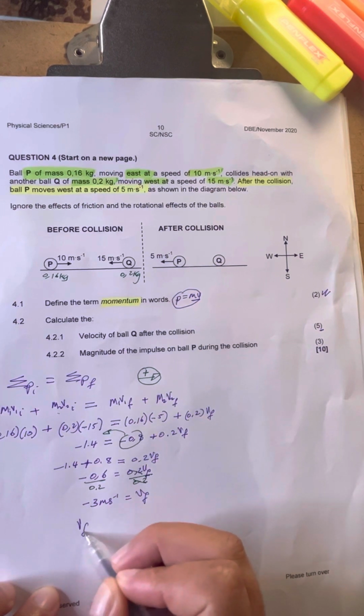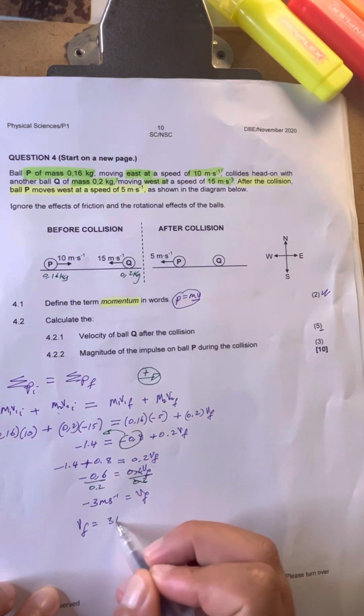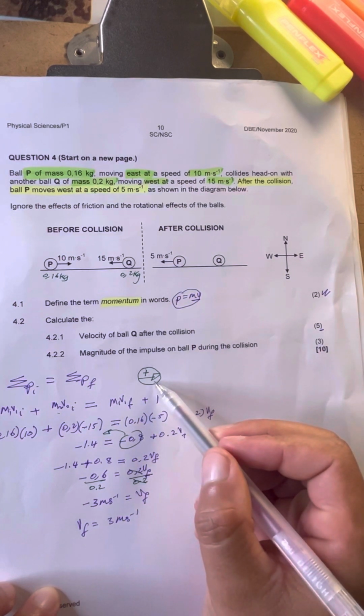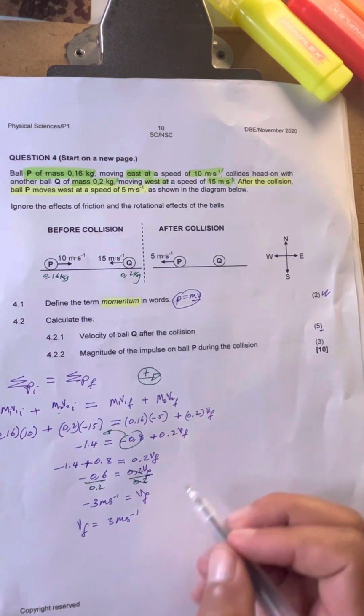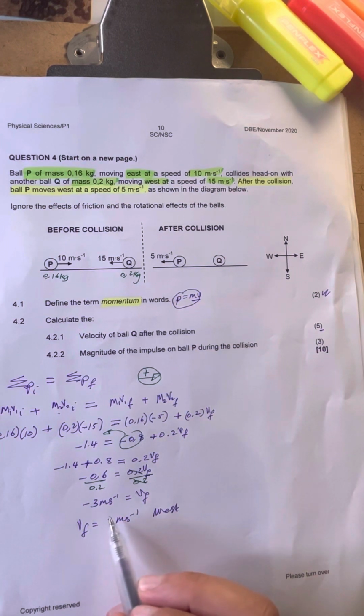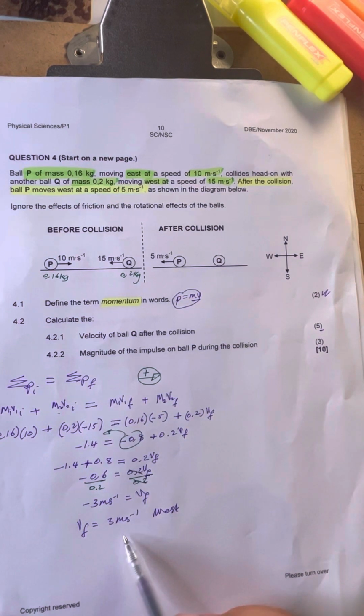So let us write it as final velocity is equal to 3 meters per second. It is negative, right? So negative means that it's going in the west direction, so we write west. Whenever you're calculating the value of a vector and they did not say calculate the magnitude, please include the direction as well, because you get a mark for that.